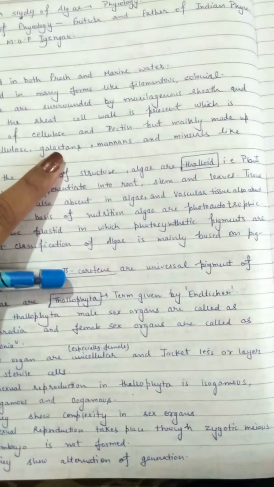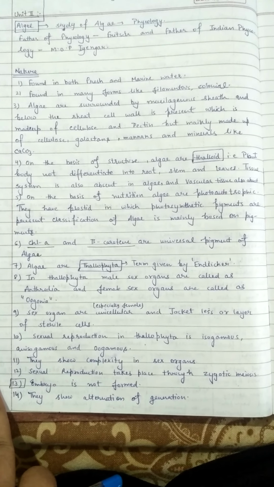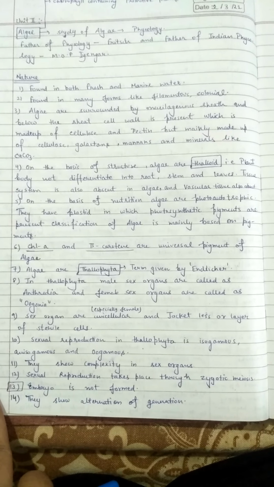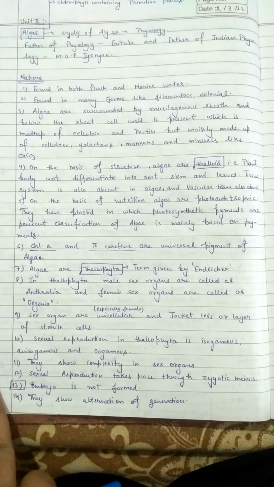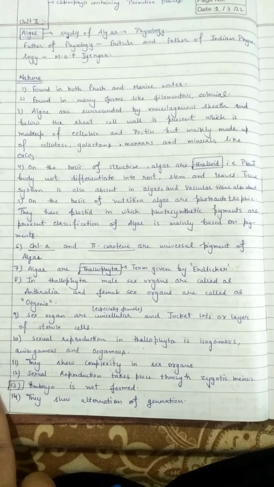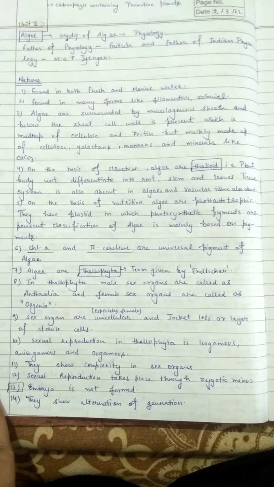What are algae? So let us start with the points one by one. First point is that algae are found in both fresh and marine water. These are the plants which can exist everywhere, in fresh and marine water. In both types of water, these algae are present.